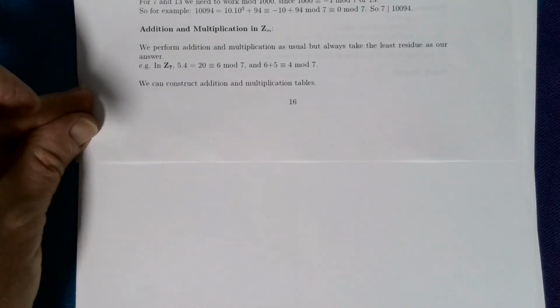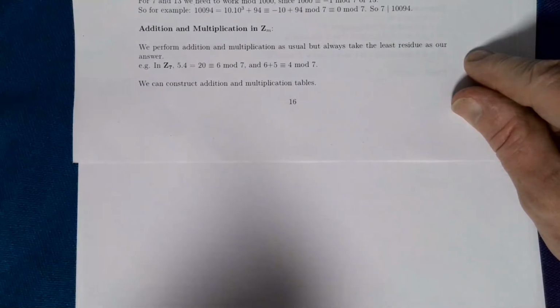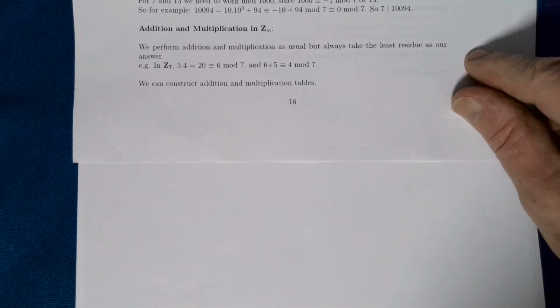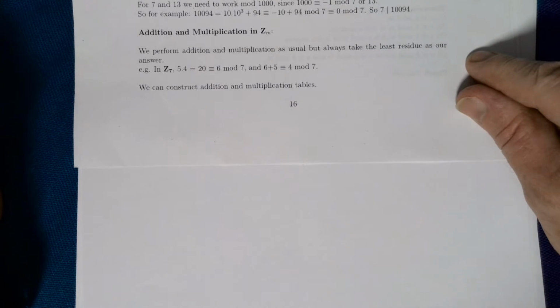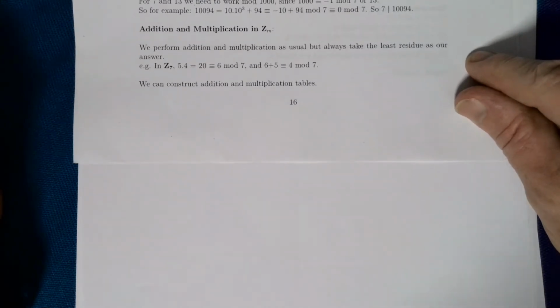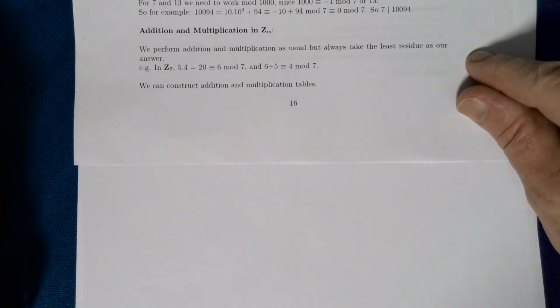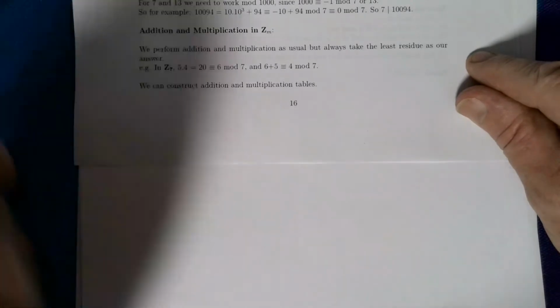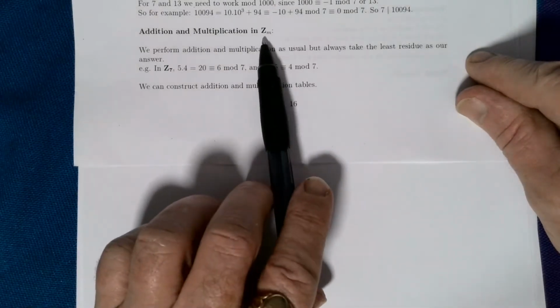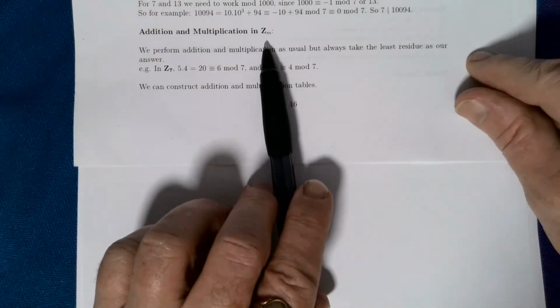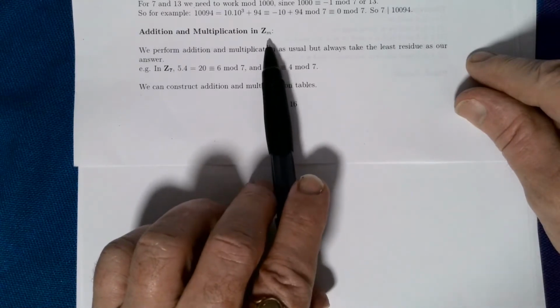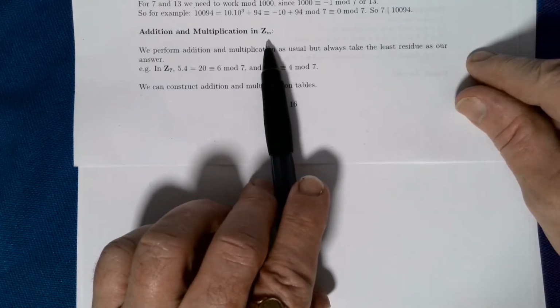Well, hello, welcome again to our journey into algebra and number theory, and this is the second video in this section on congruences and congruence classes. So we looked in the previous video at the idea of congruence, and we defined this set Zm, which was the set of numbers from 0 up to m minus 1, which were the possible remainders when you divide an integer by m.